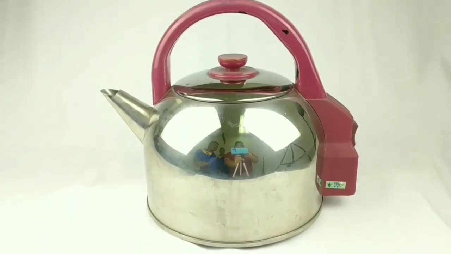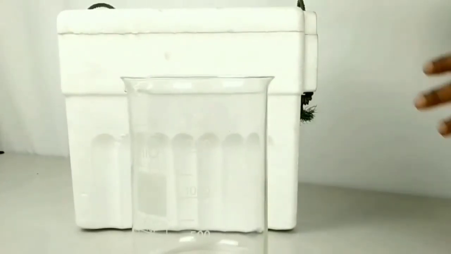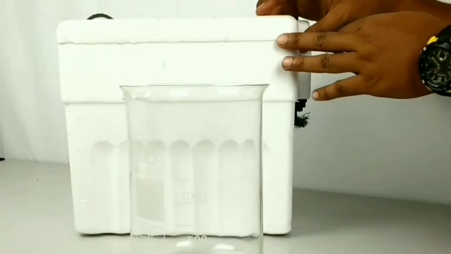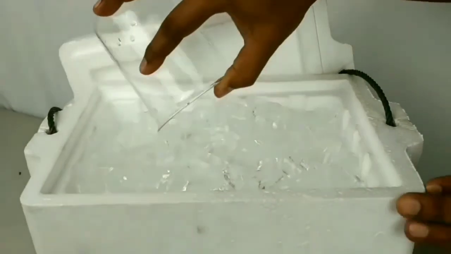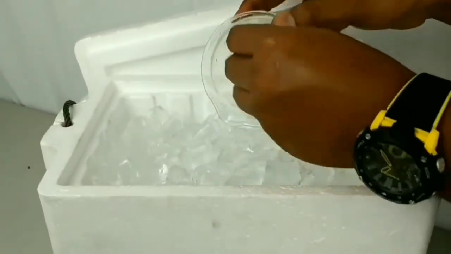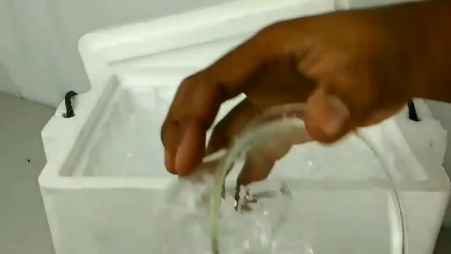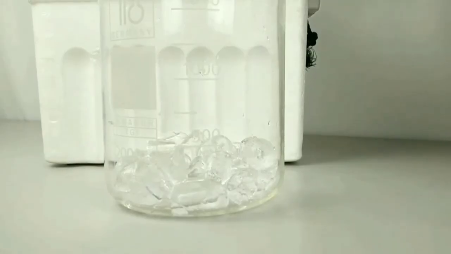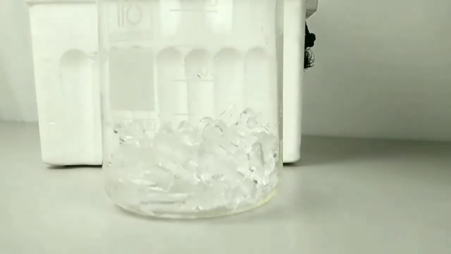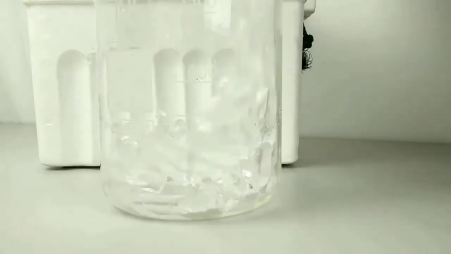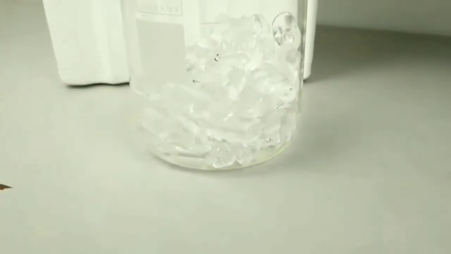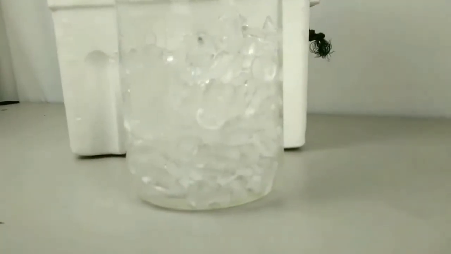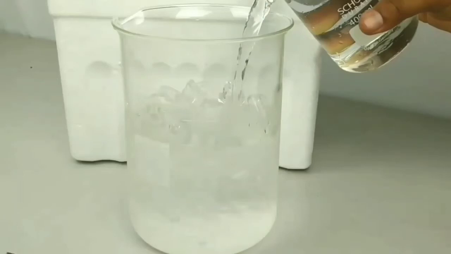We have a box of ice and put the ice into the beaker. Pour water until it becomes full.